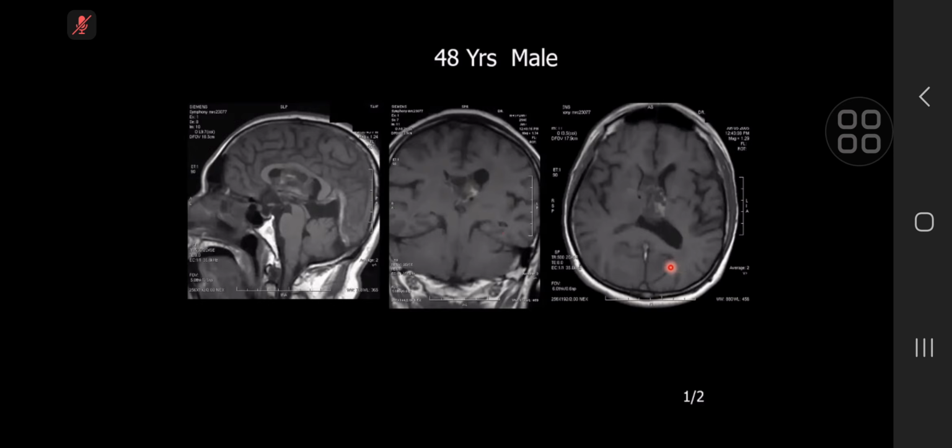And so it's bright on T1. So my differentials for bright on T1 would be subacute, early subacute blood, fat, mucin, but this doesn't look like a lipoma. This looks like a tumor with some blood products in it.